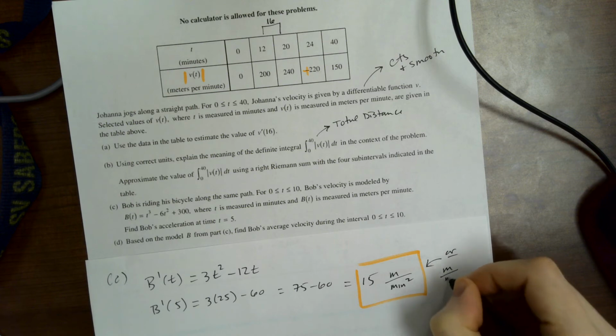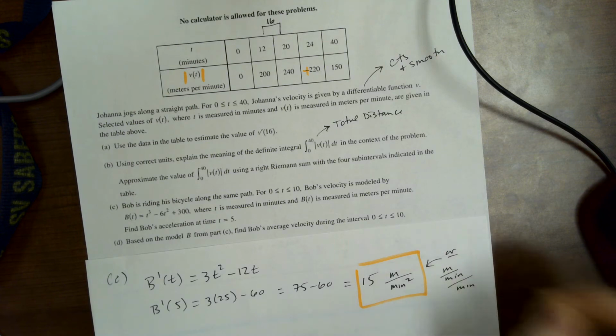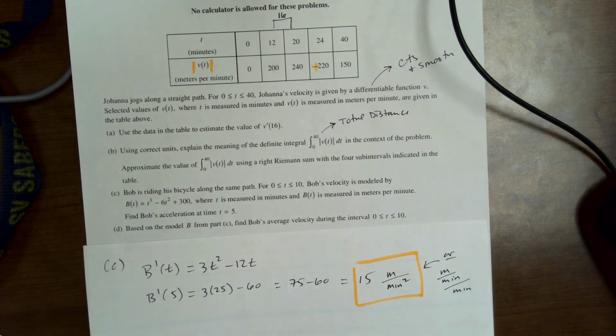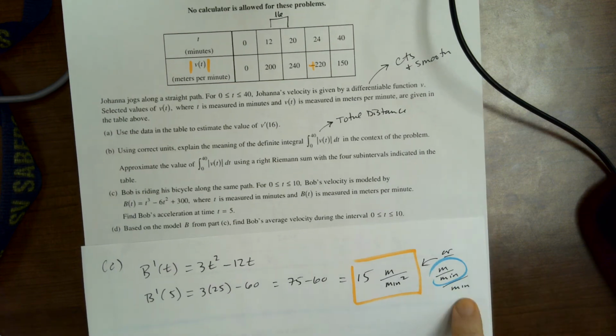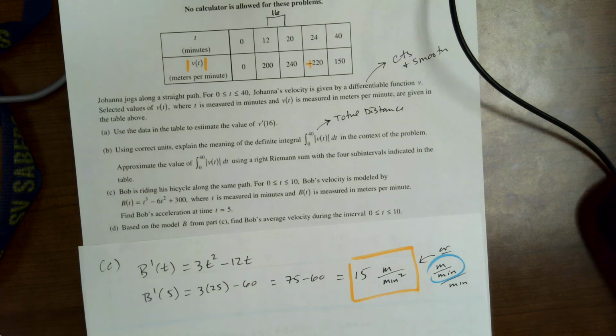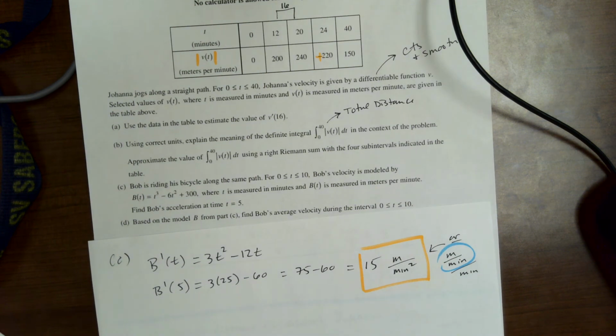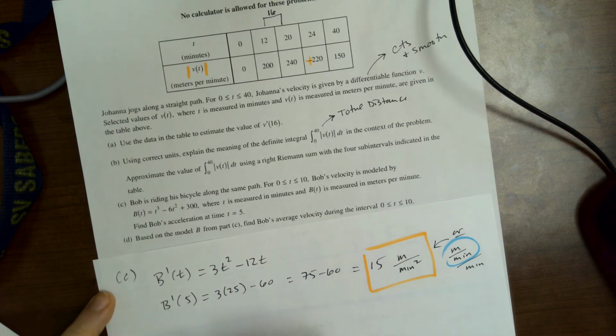Or meters per minute per minute. Okay, because it's the top here. This is what is changing. That's what is changing per minute. Okay, now part D.